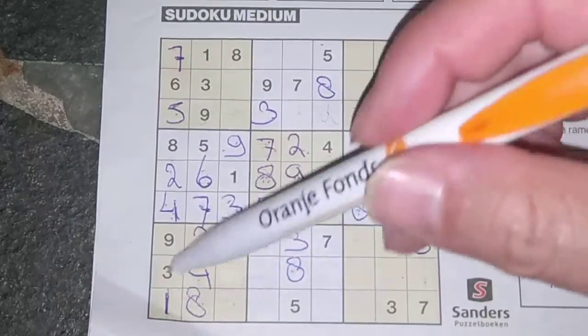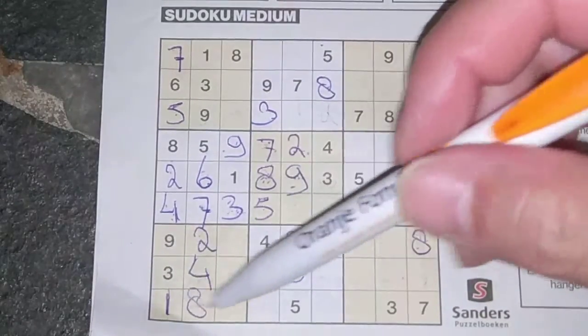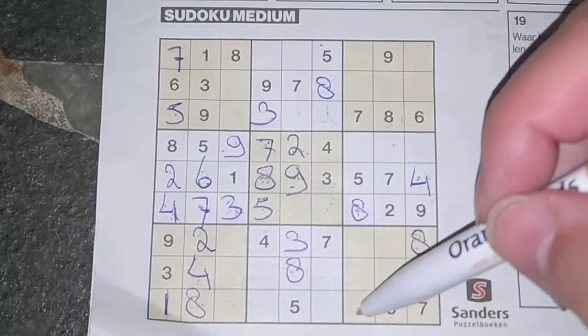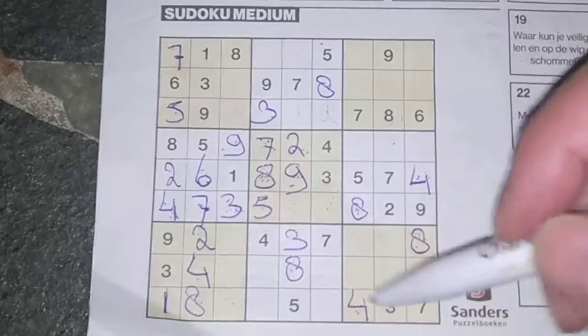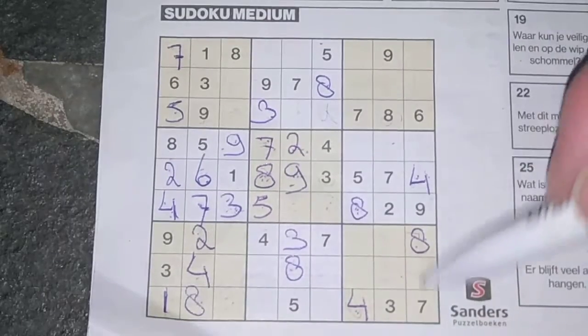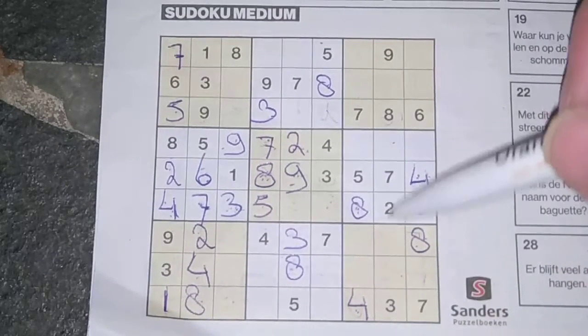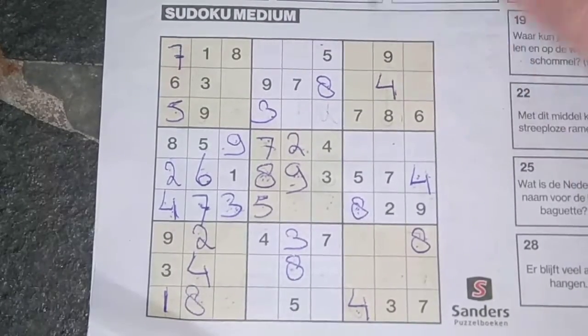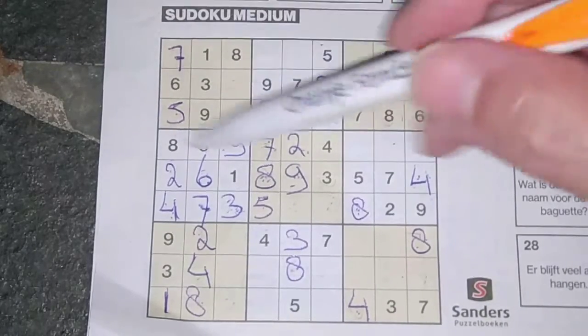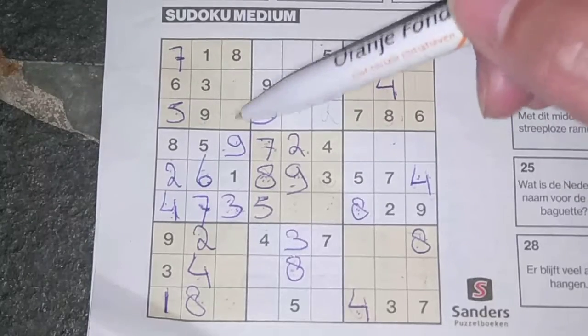4 in this row, 4 in the row below. So in the last row, the only place for the 4 should be here. 4 in this column, 4 in the last column, so in the column between, the only place for the 4 should be here. 2 boxes left in this big square for the numbers 2 and 4.